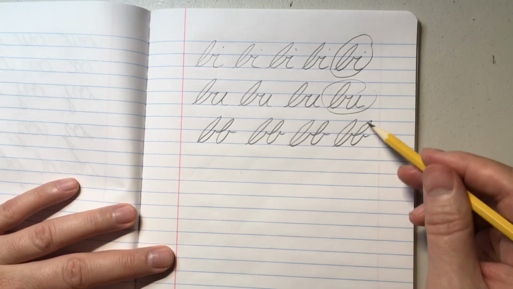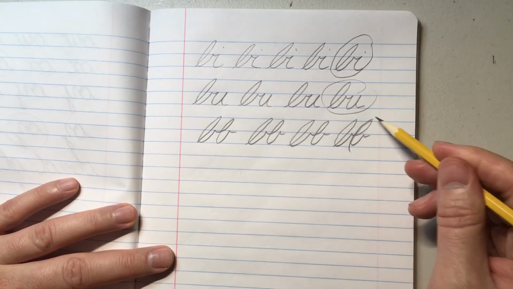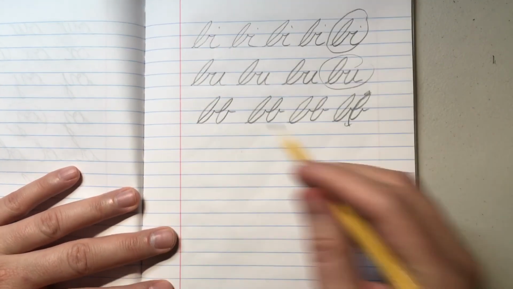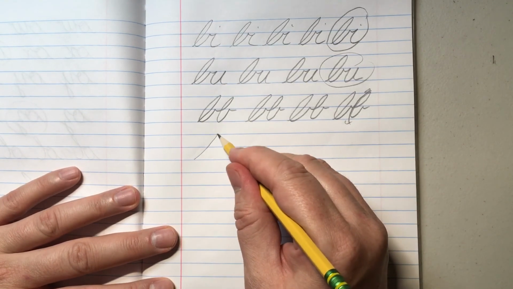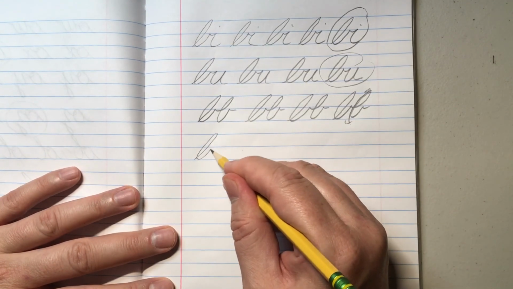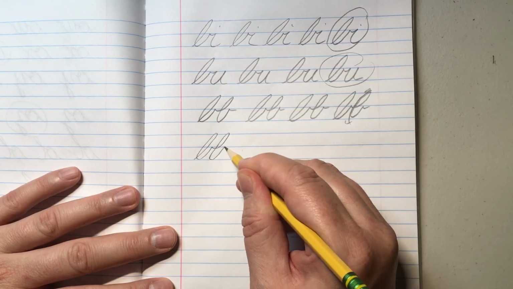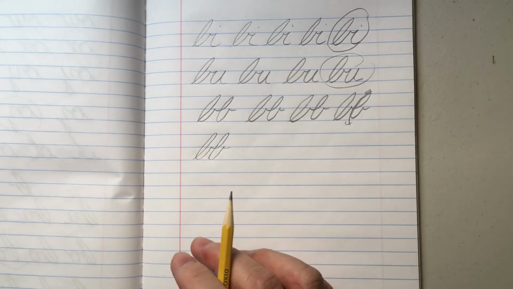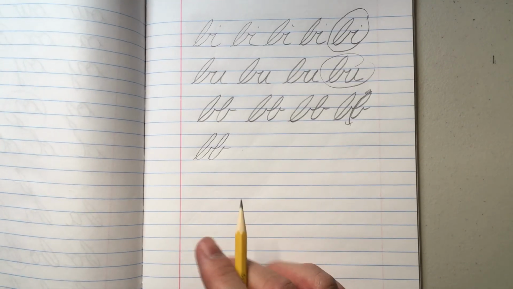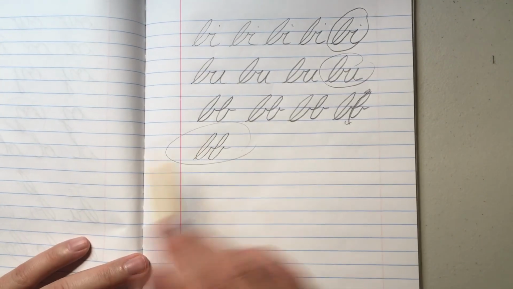B, okay. I don't like this one. I don't like the way that letter is like that. Remember to keep that letter straight. That spine if possible, so that's better, I think. Okay, so that's an example of how to do a double consonant B, like the word babble.